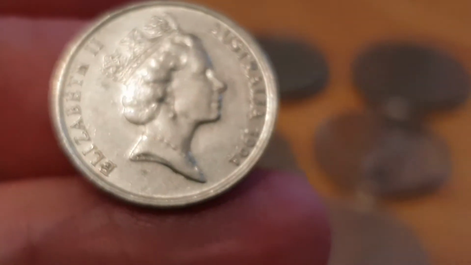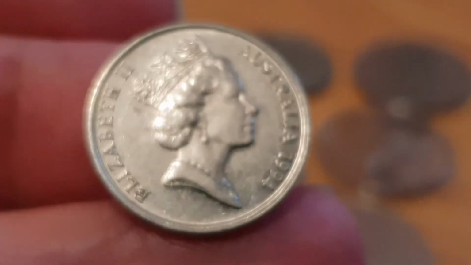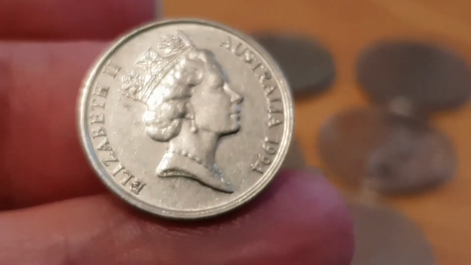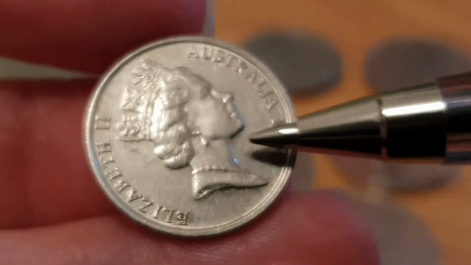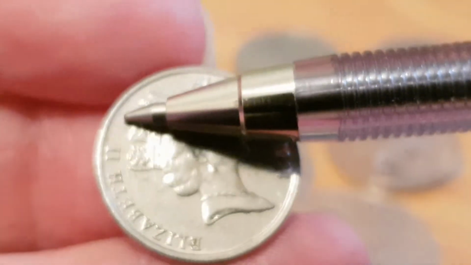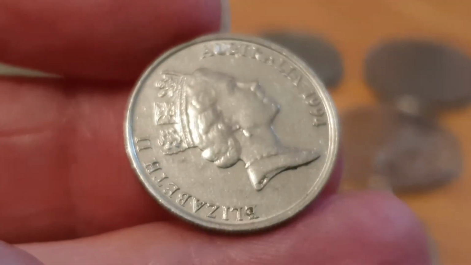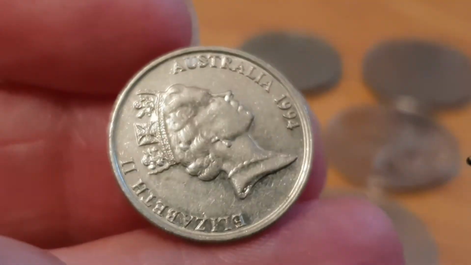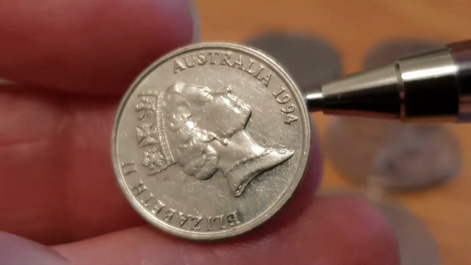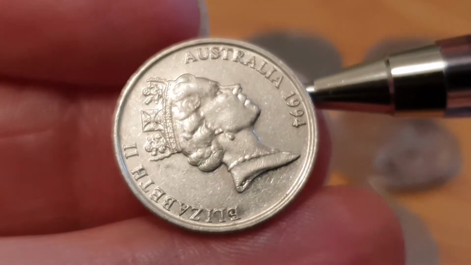And this is actually very common. So this is a 1994. And as you can see on the obverse, it has the same thing. So you can see the double rim there. And on this side, it actually is a smaller focus. So this side is thicker than that. That's actually quite common. 1994 is actually quite a common coin.